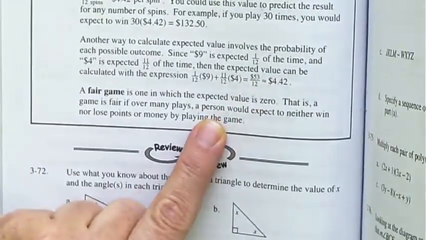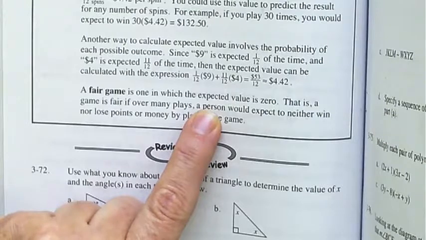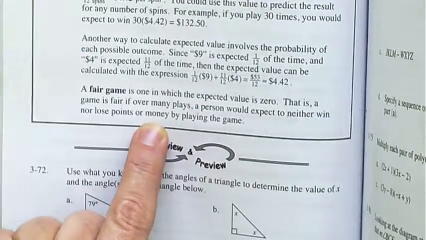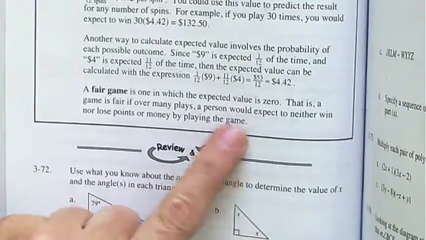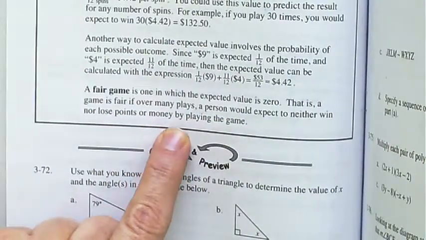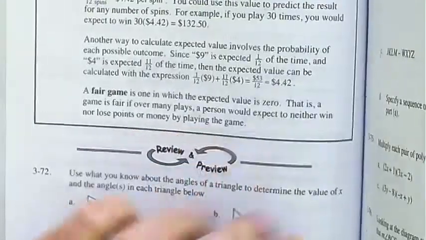And a fair game is one in which the expected value is 0. So that is, a game is fair if over many plays a person would expect to neither win nor lose points or money by playing the game.